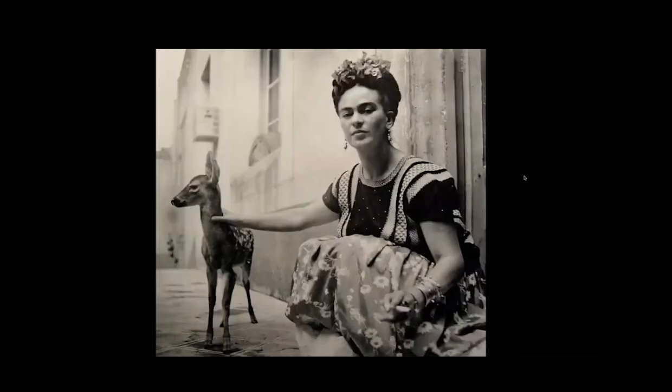You all probably know Frida Kahlo. I think I talked to you a little bit about her before. There she is with her little pet deer.